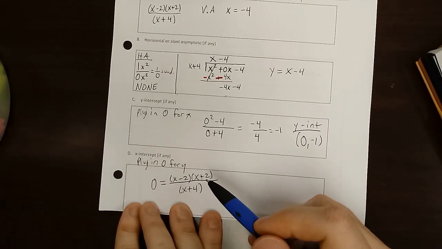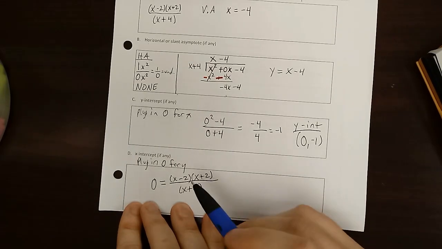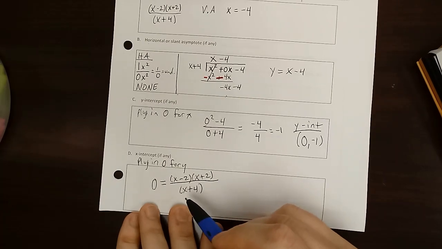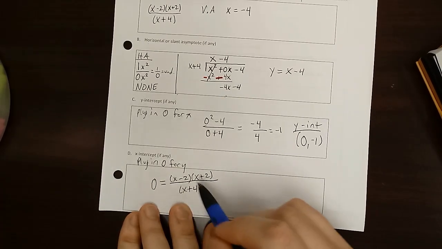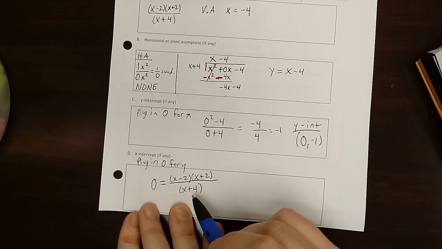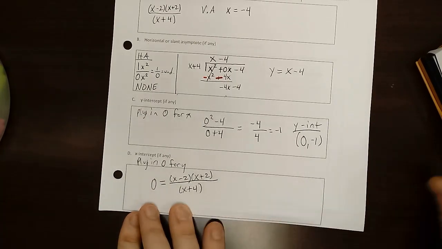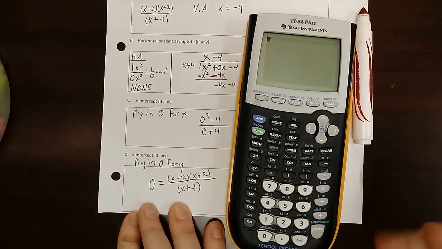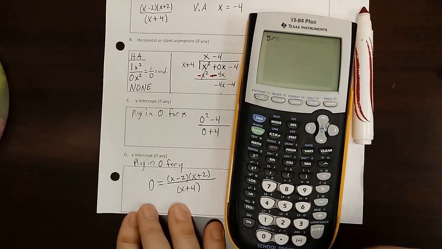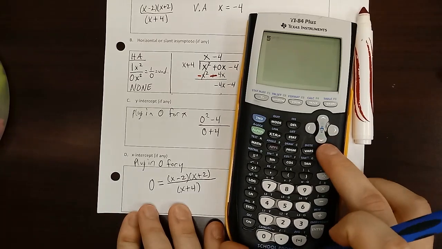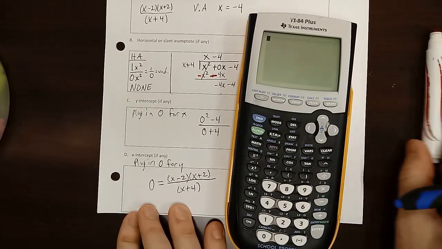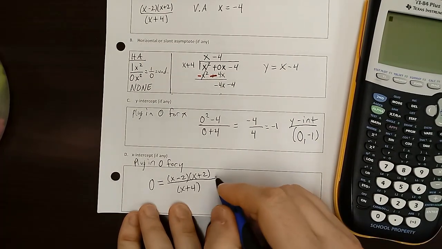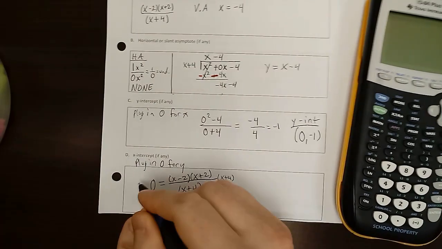So the way forward here, the short version, is you can ignore the denominator because the denominator will never make this fraction equal to 0. Dividing by a number never made something equal 0. Don't believe me? Just show me. Pick a number, divide by something else, get 0. You won't. It never happens. And so I can ignore that. The other way that we could more mathematically handle that is multiplying both sides by x plus 4.